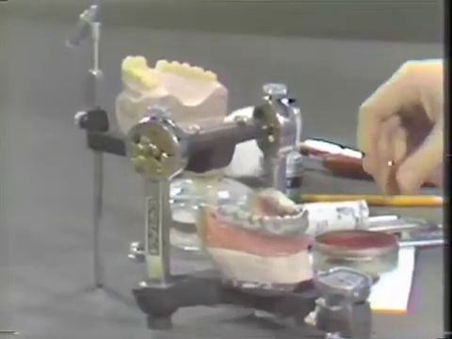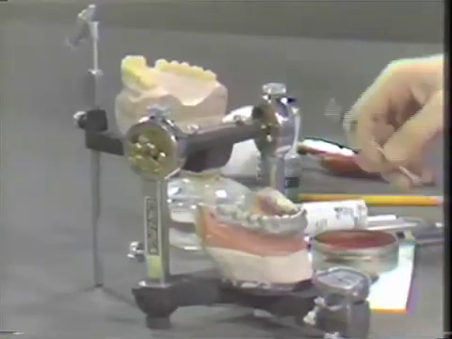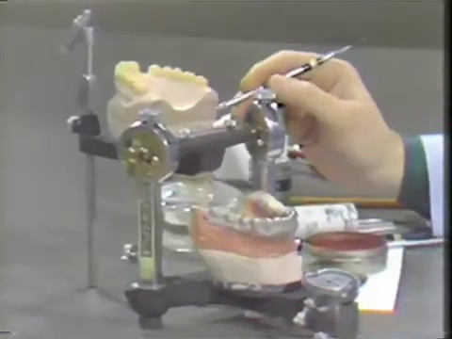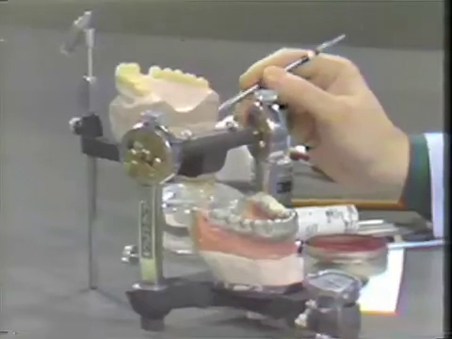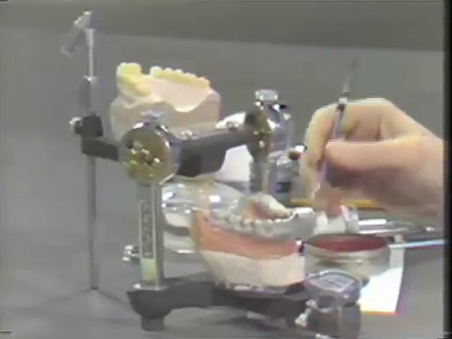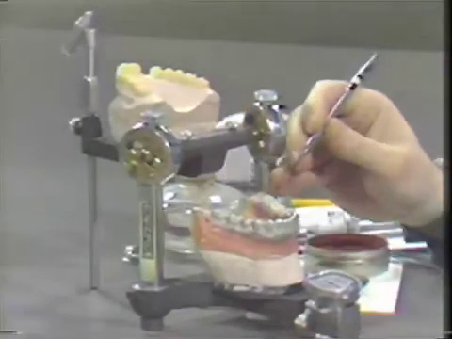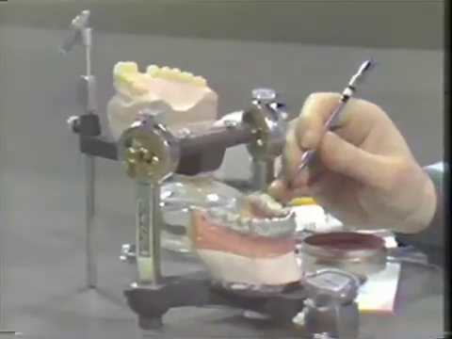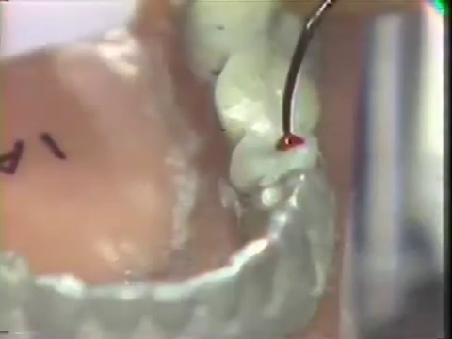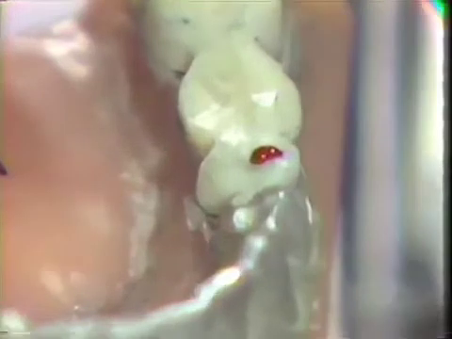We will be using the Peter K. Thomas waxing instruments, using the number 1 waxing instrument and red wax. We will begin to develop the centric supporting cusps of the mandibular teeth. These will articulate into the black dot areas on the maxillary cast.